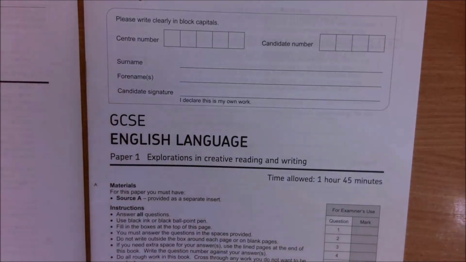Welcome back to college and straight into a really important GCSE, English Language Paper 1. This is the first English language paper that you're doing, and at this stage you won't have banked any marks for English language, so this is a new GCSE really starting today, and I'm going to give you some basic tips and guidance for this paper.